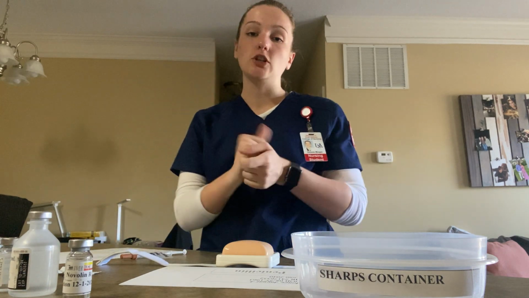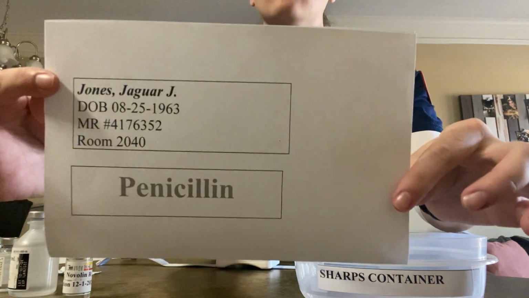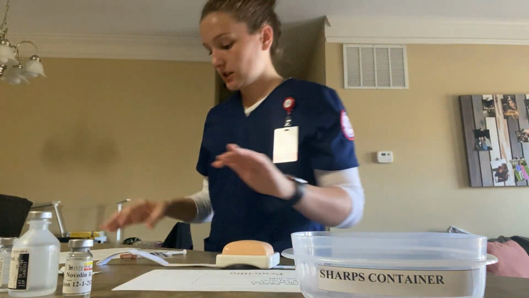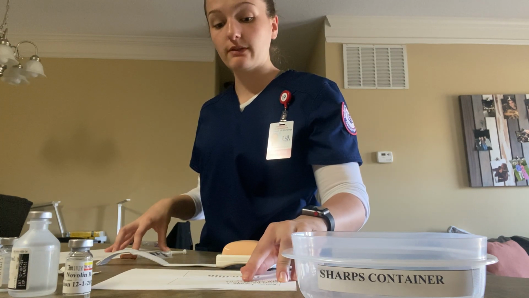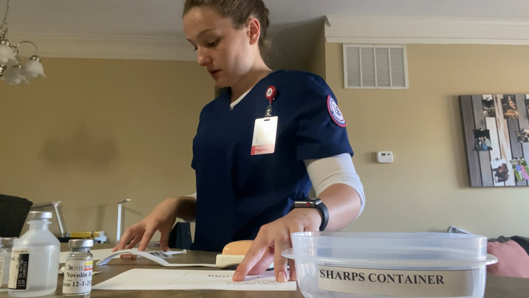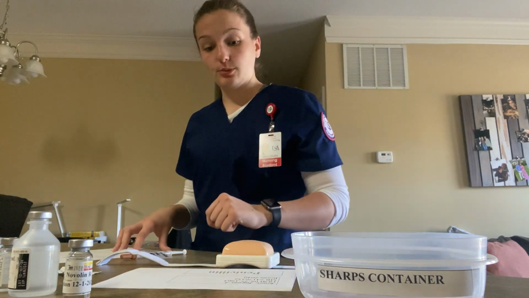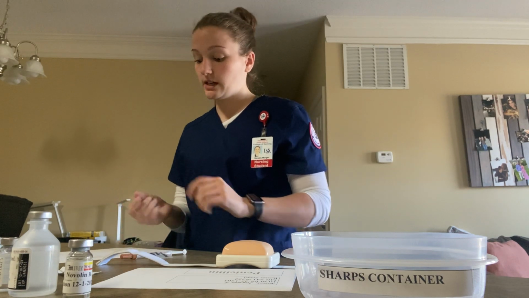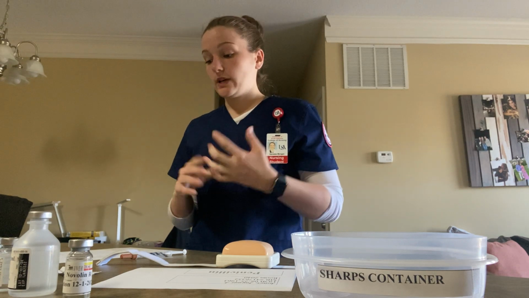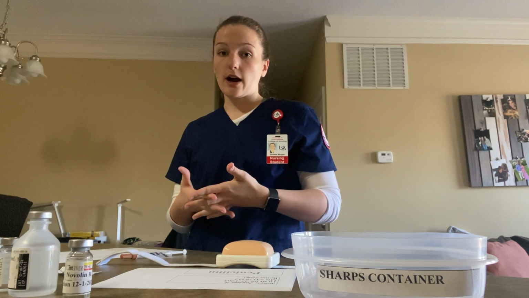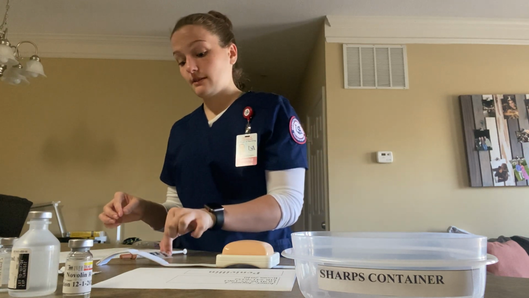I would perform hand hygiene, and I would verify the patient using 2 identifiers. So Jaguar J. Jones, date of birth 8/25/1963. I see that he has an allergy to penicillin, and I would also ask if he has any other known allergies. Then I would do any pre-administration assessments that are required for the medication to be given, and then I will perform the final check.